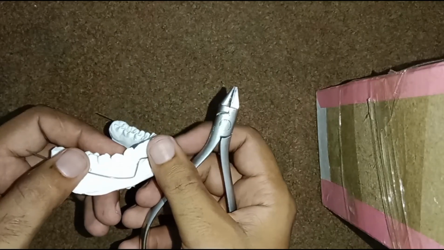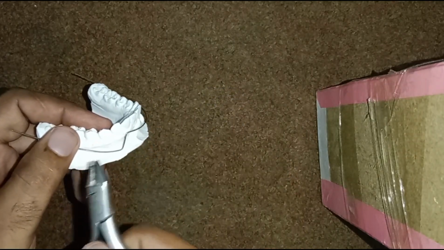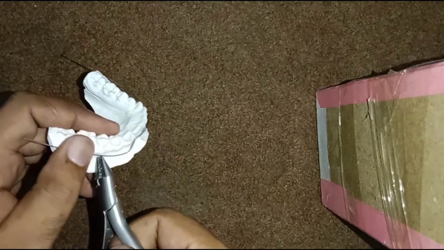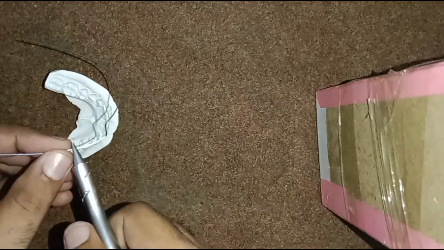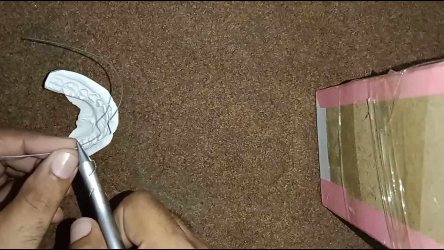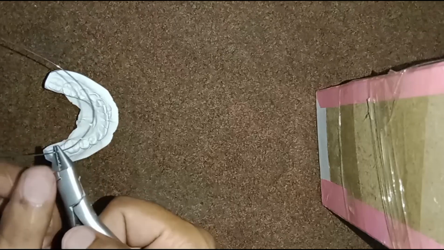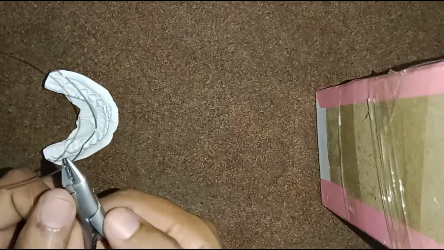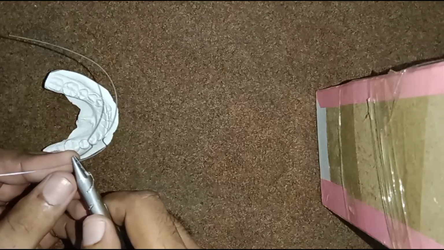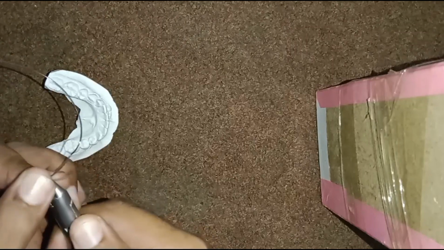We will place a mark mesial to the molar, 2-3 mm mesial to the molar. We will hold the wire. On all bends, we will hold the wire along the round side of the bird beak plier. Give the wire a 90-degree bend in the upper direction.